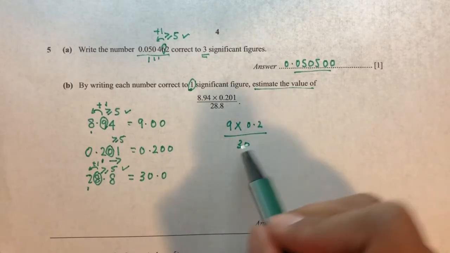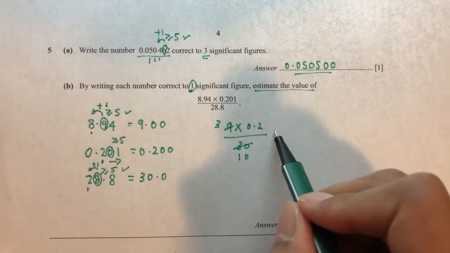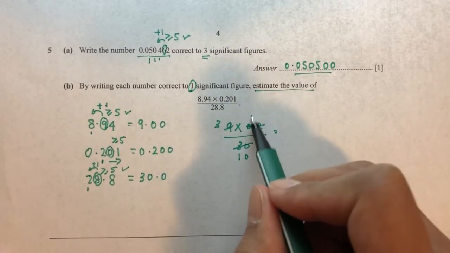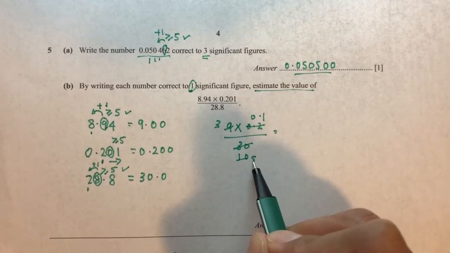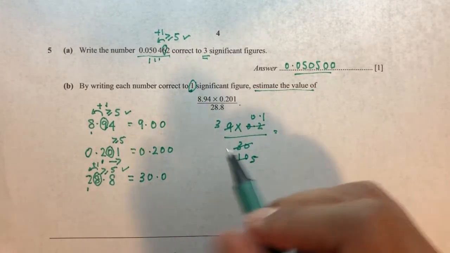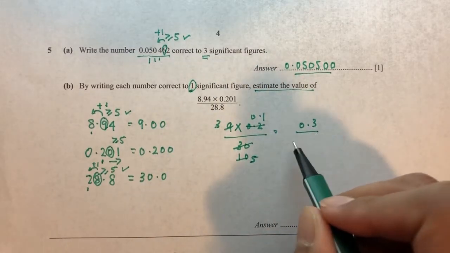So divide by 3, we will have 10, 3. So 3 times 0.2. So let's divide by 2. We have 0.1 and 5. That was maybe a mistake, but that's okay. So 3 times 0.1 will be 0.3 divided by 5.